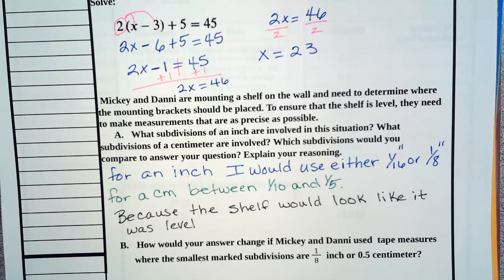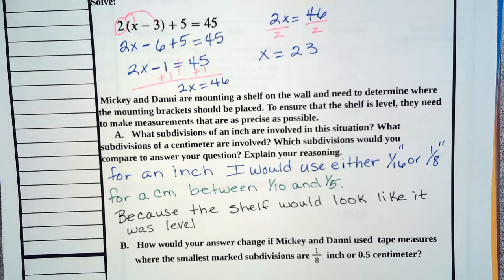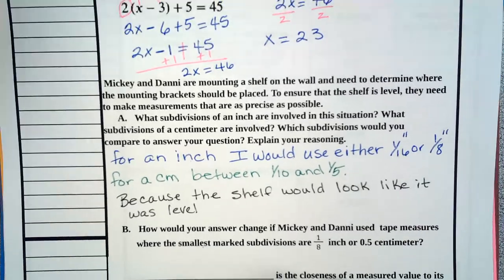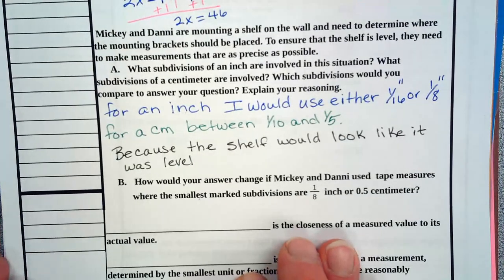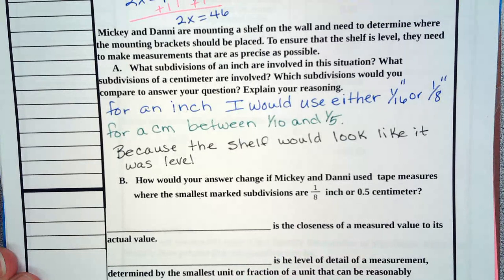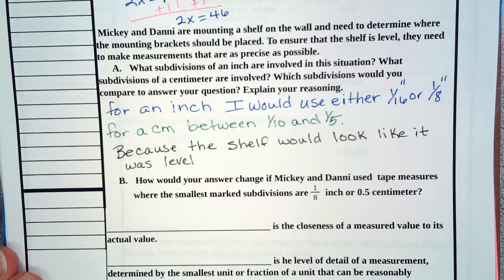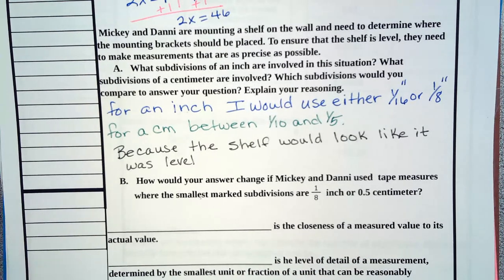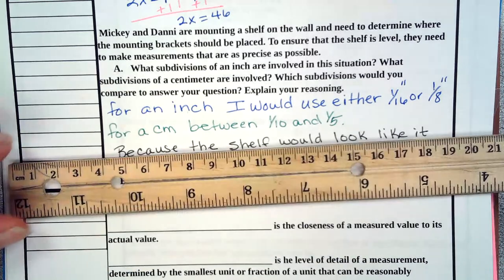So how would your answer change if Mickey and Danny used a tape measure where the smallest marked subdivision is 1/8 inch or 1/2 of a centimeter? So I guess what they're asking us to look at is, which is smaller, 1/8 inch or 1/2 a centimeter?